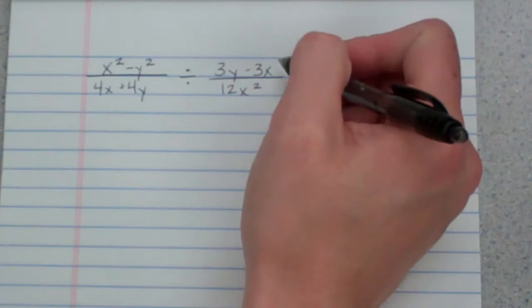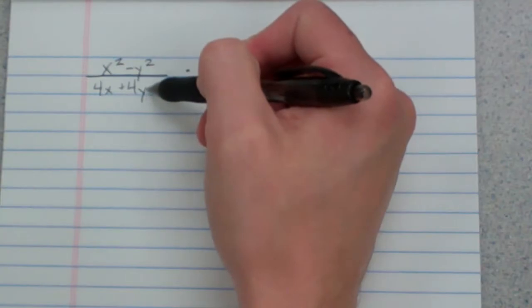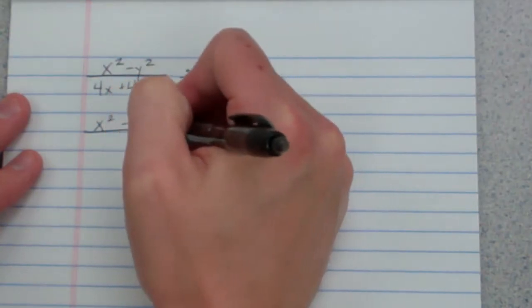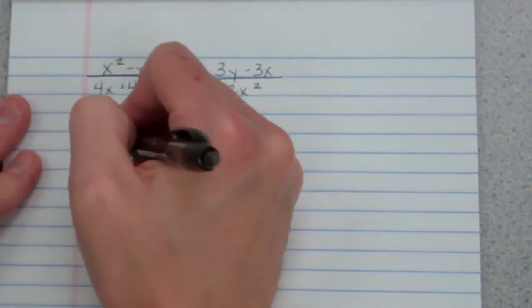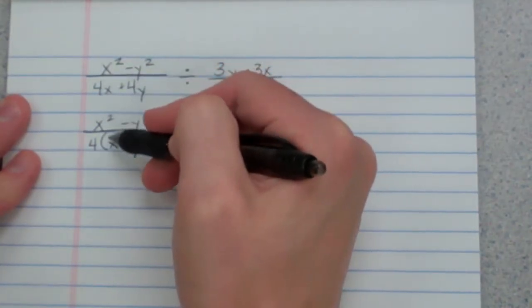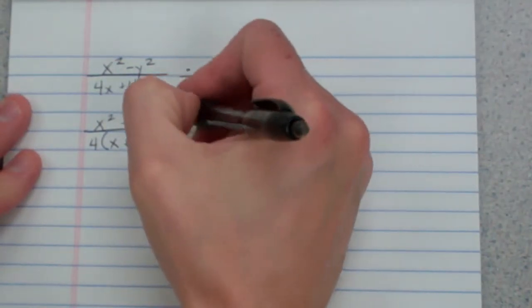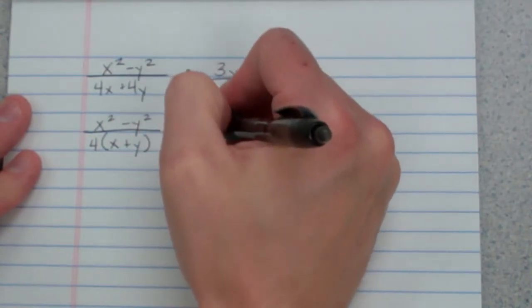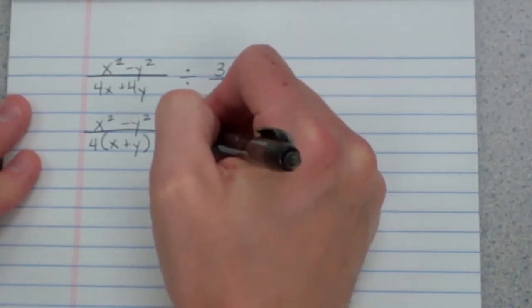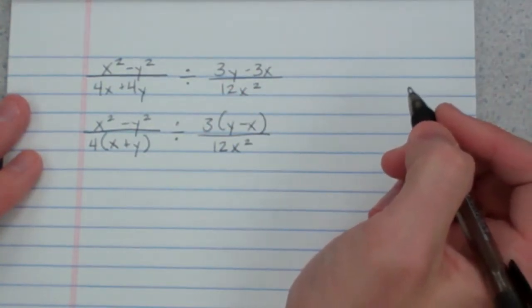But first things first, I need to see if I can factor anything out. I can't factor anything from here, but I can from here. So I'm going to rewrite this. Remember, it's better to take too many steps than not enough, because you don't want to forget things. Now if you'll notice, I took a 4 out of here and a 4 out of here, and so 4x divided by 4 is x. 4y divided by 4 is y. And then divided by, look, I can take a 3 out of each one of these, y minus x. And then that's just going to sit there exactly as it is.